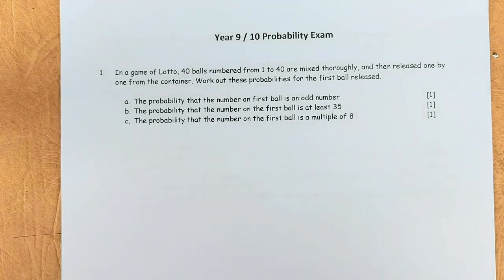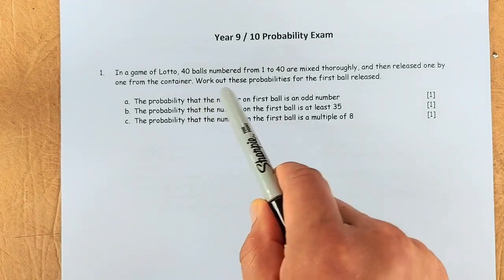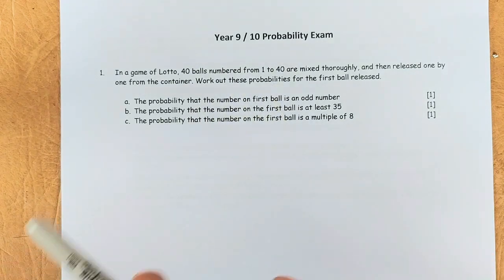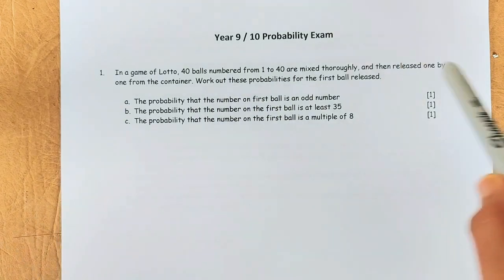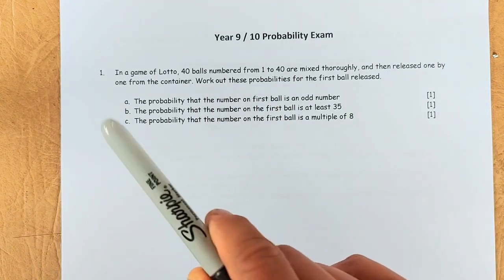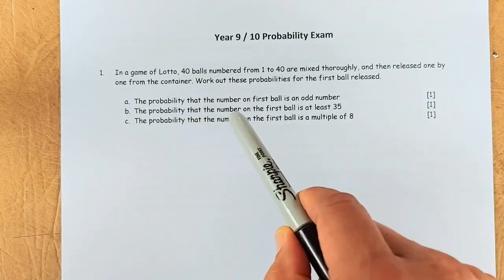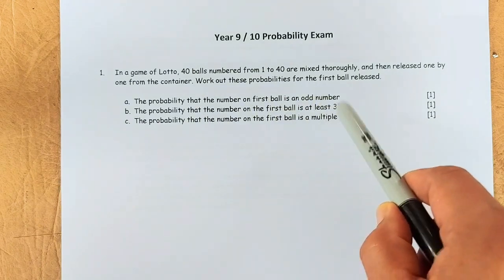So let's go. The first question is: in a game of Lotto, 40 balls were numbered from 1 to 40 and were mixed thoroughly, okay? And then they were released one by one from the container. Work out this probability for the first ball released.